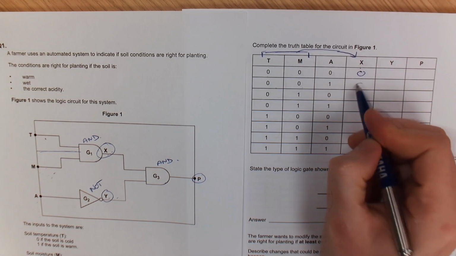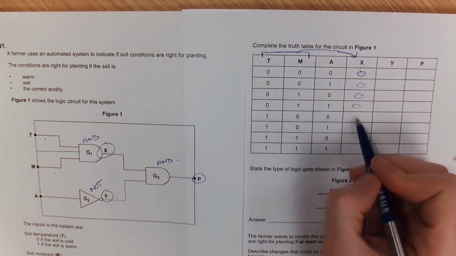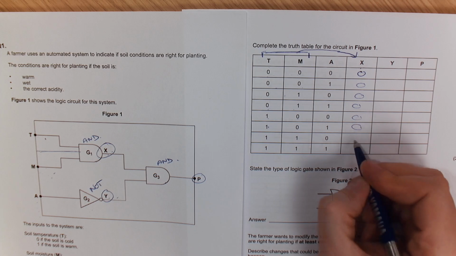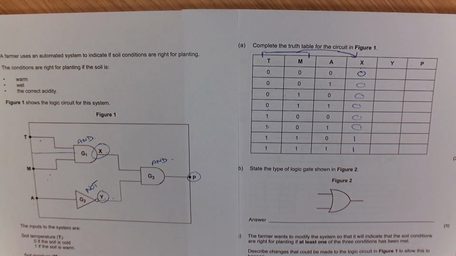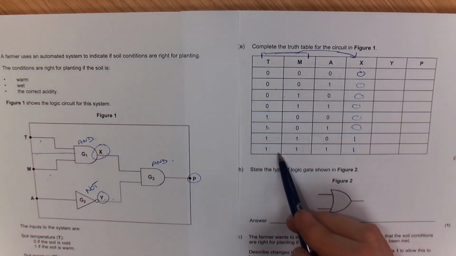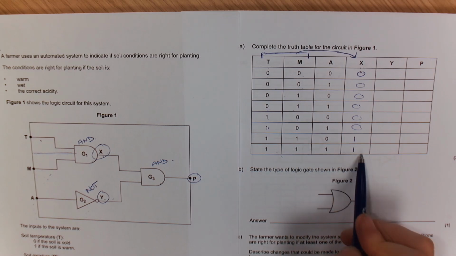That's not true. That's not true. That's not true. That's not true. That's not true. But that one and that one is true. Now, if it was an AND gate with 3 inputs, again, you'd need all 3. The rule isn't 2 inputs, it's all. So, for an AND gate, we've got these here, true, true, is true.